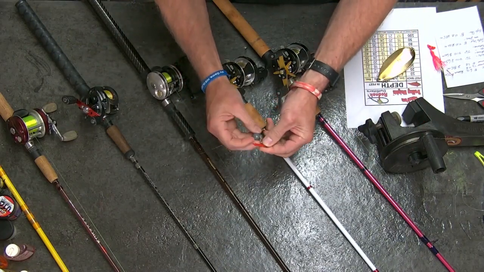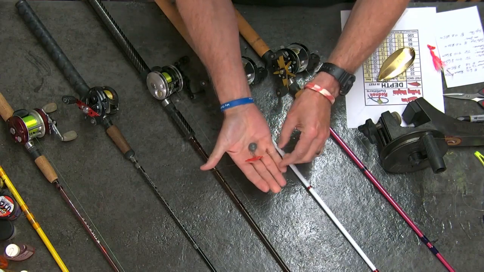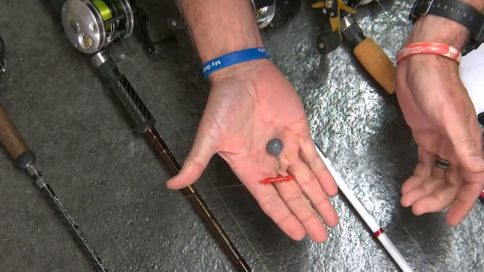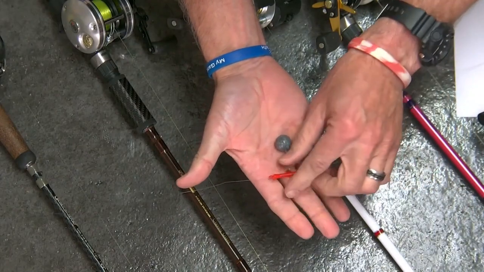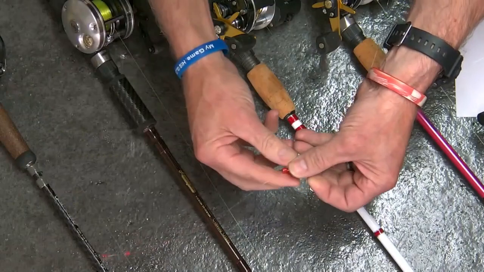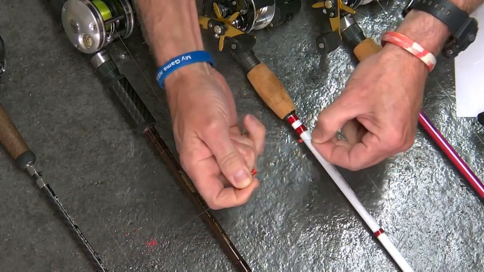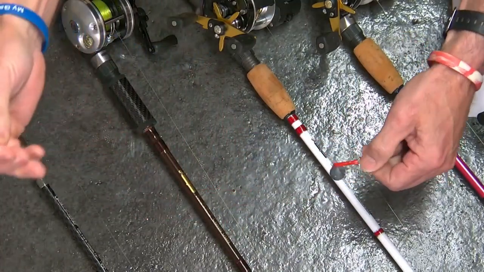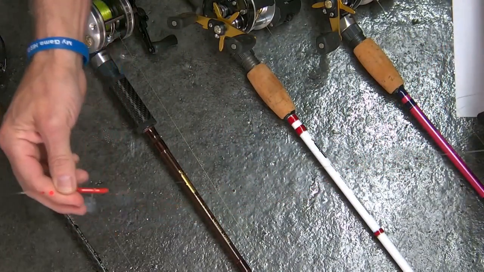Now there's a couple different ways to do it. I have found great success with these little slider carriages. They simply just slide on your line, and there's a couple ways to do this. I like to use the rubber bobber stops, so I can spread these out and you can see what I'm talking about. So now that I've spread out those stops, this lead can flow freely back and forth on my line.